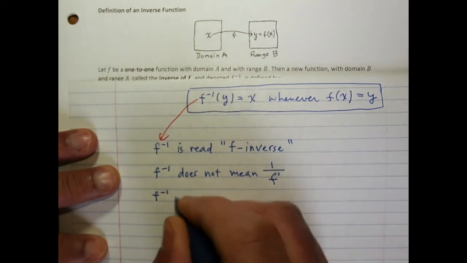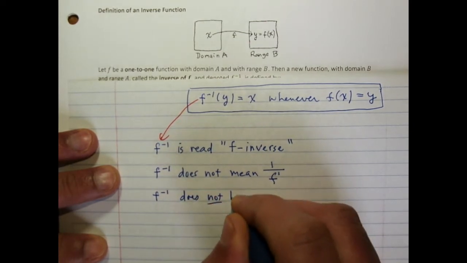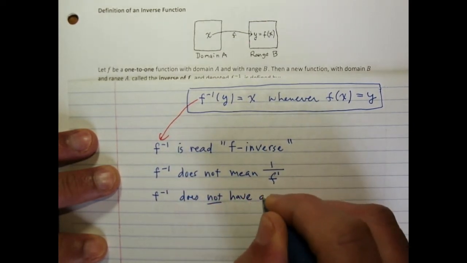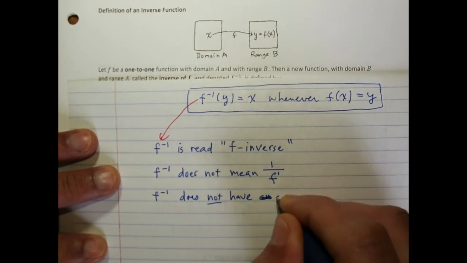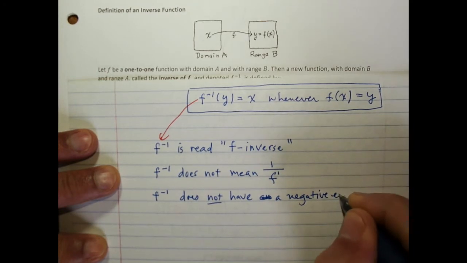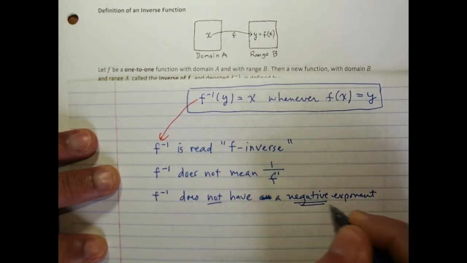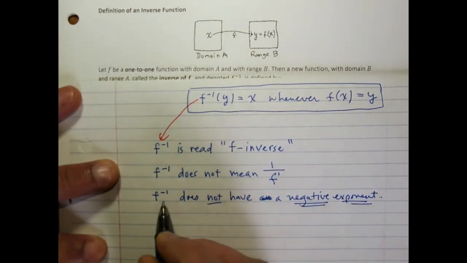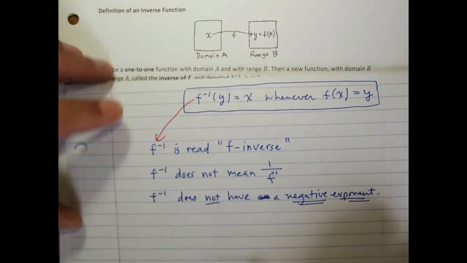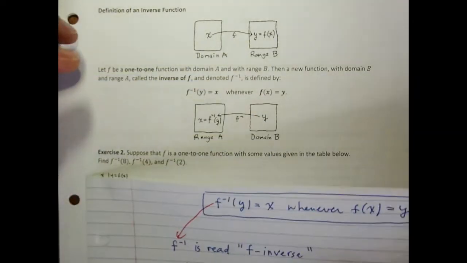F inverse does not have a negative exponent. It's kind of too bad that we're using this exponent kind of notation to represent a new idea, but it really is a new and different idea.